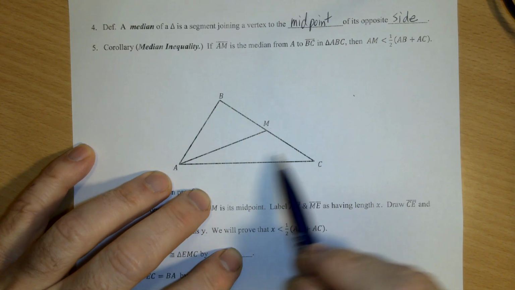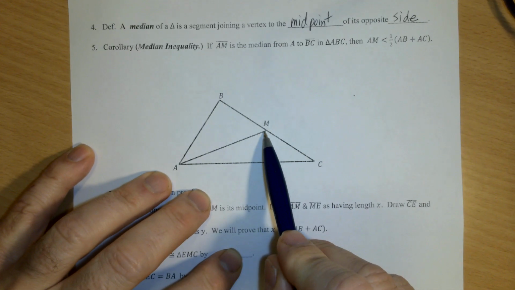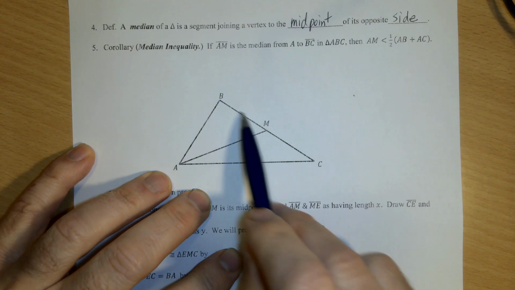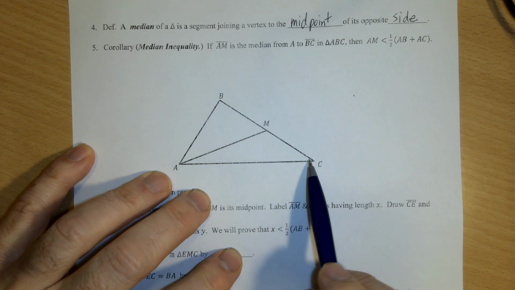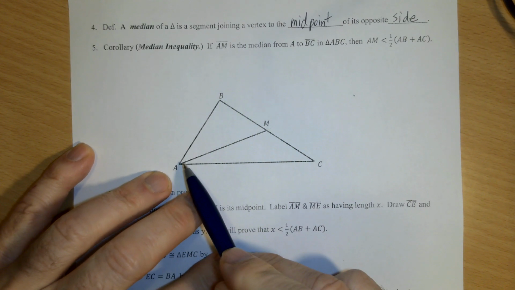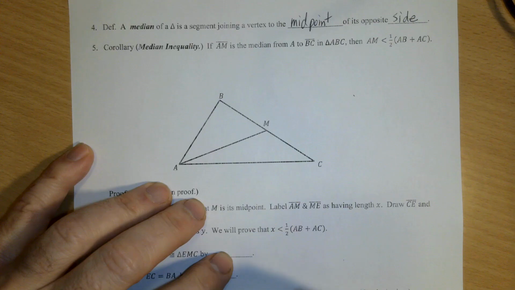And here we have it pictured. M is the median of BC. It's the midpoint of the line segment BC, and BC is the opposite side of angle A in this triangle.